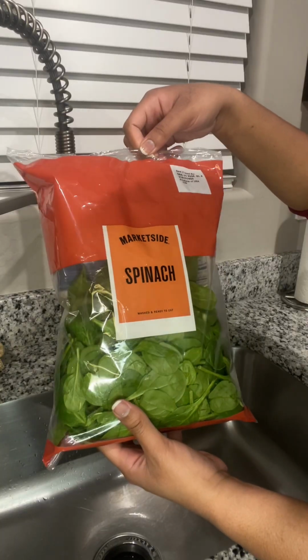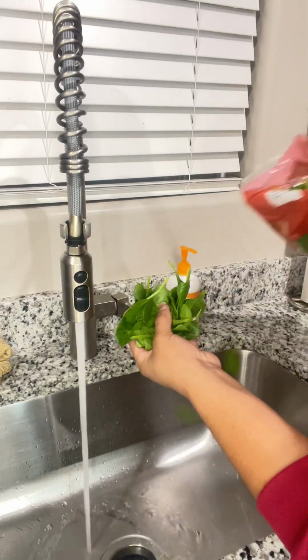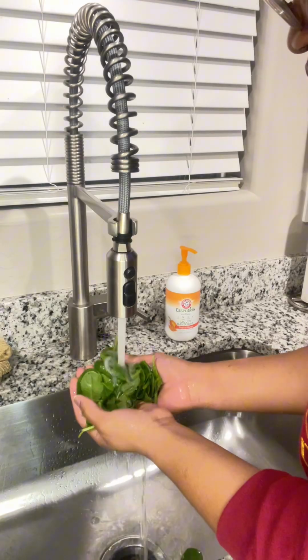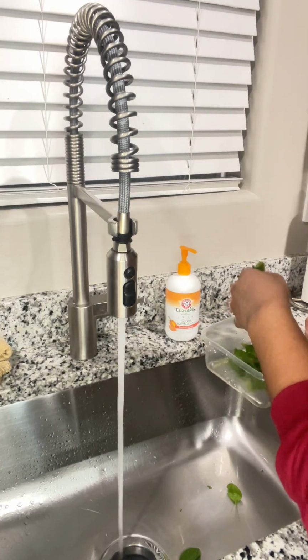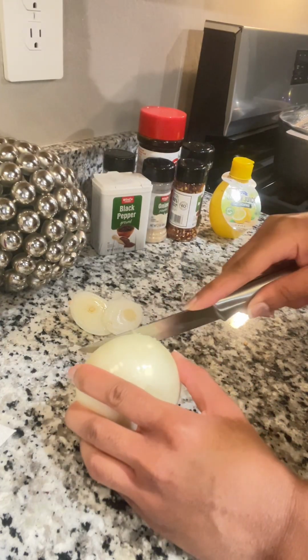Now I'm going to start on my vegetables. For my vegetables, I'm using spinach and onions. I'm using onions for additional flavor, and I like to use spinach just because. Overall, vegetables are nutritious and full of vitamins such as vitamin A, C, K, and folate.